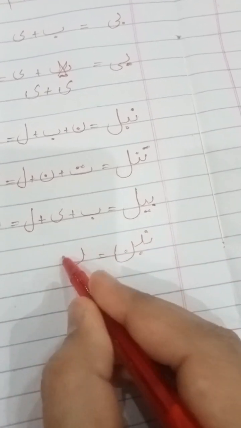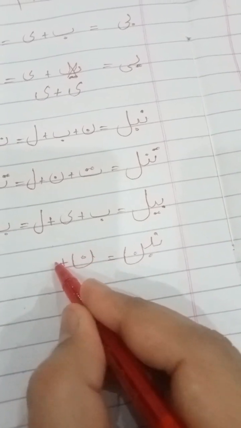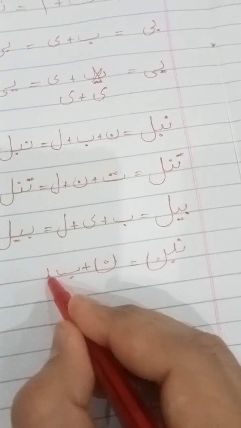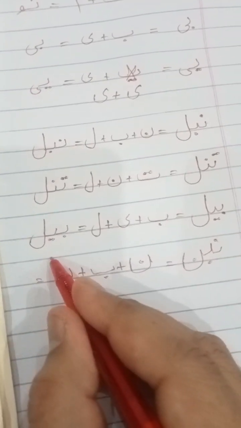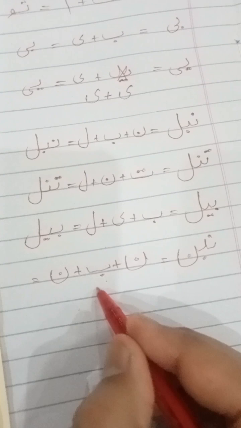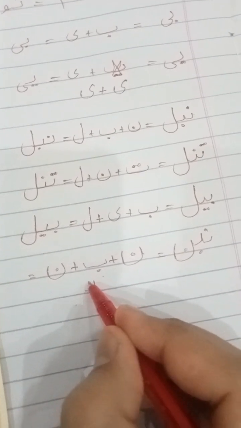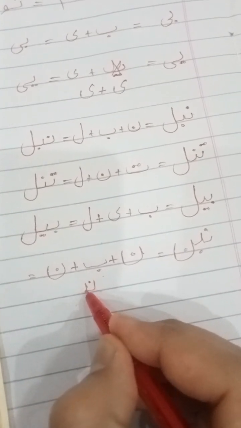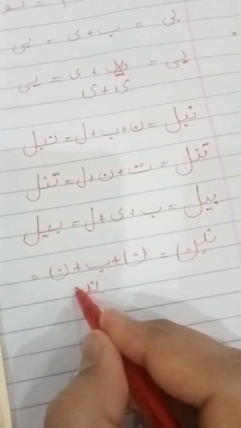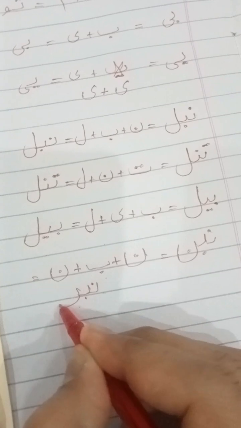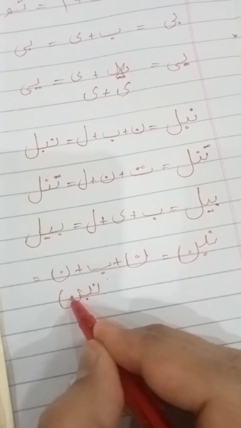Here the first is noon plus second is ba plus the last is noon. Here the first noon will be written in its half written form, the next ba will be written in half written form, and the last letter, as I have earlier said, will always be written in its complete written form.